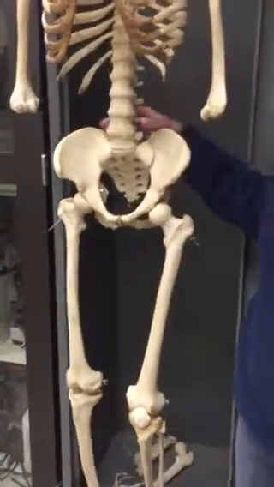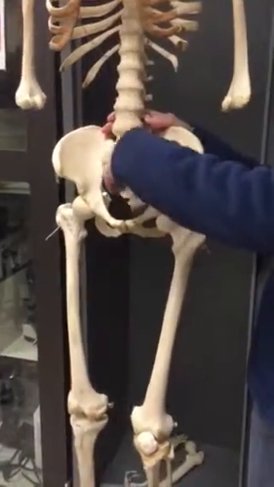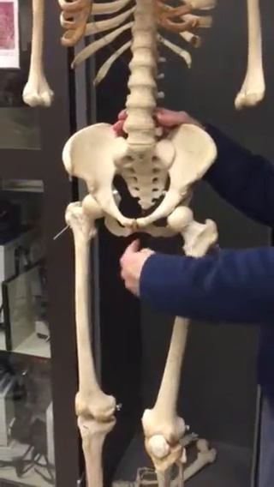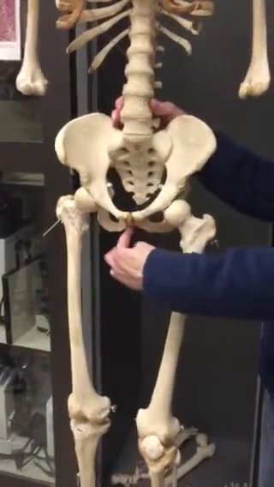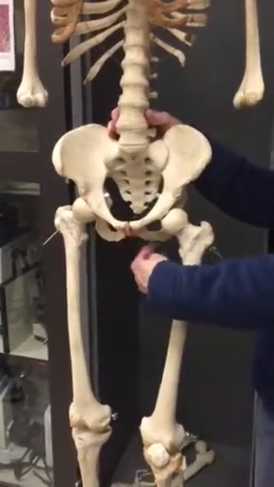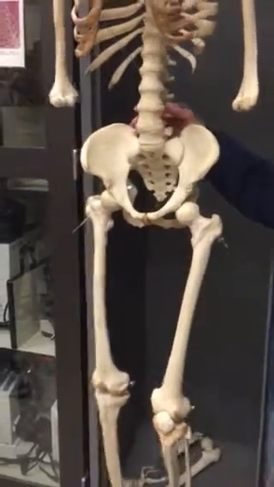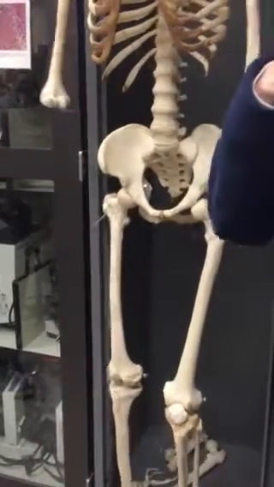And they talk about inlet, outlet. Inlet means looking at it this way. Outlet means looking at it this way. And if that outlet is greater than 90 degrees, if this angle here is greater than 90, it's a female pelvis. For the babies, right? It's a much wider angle in females.